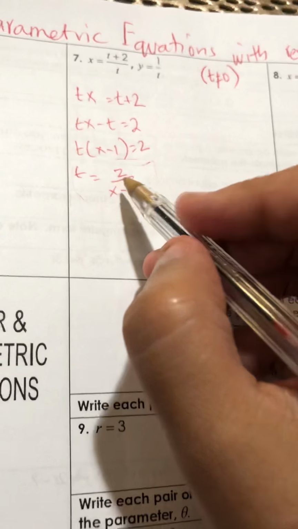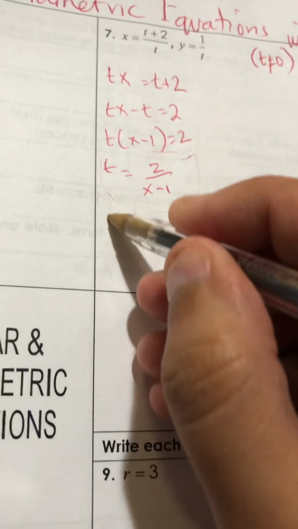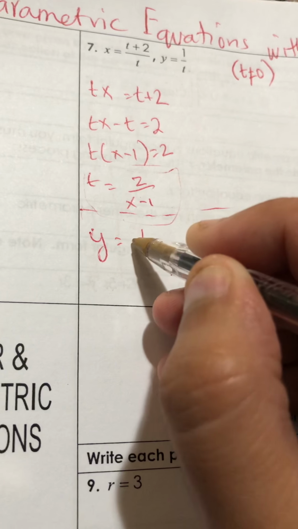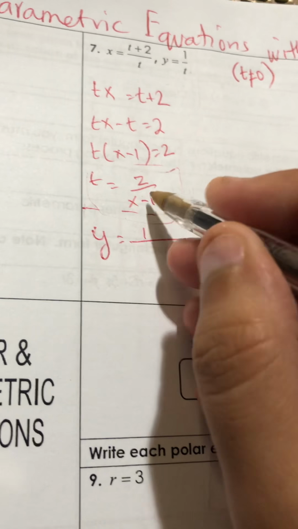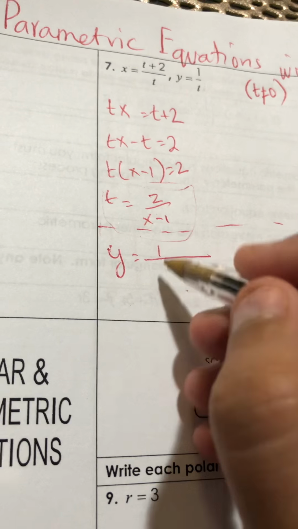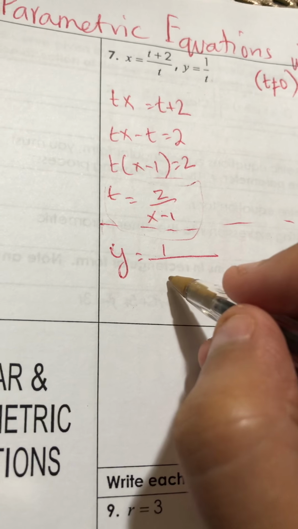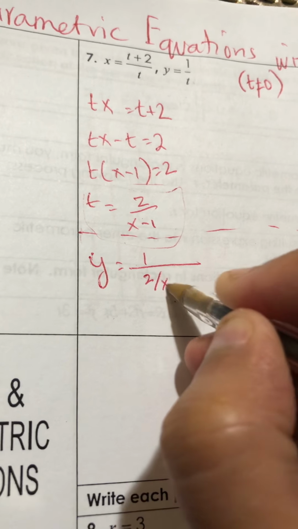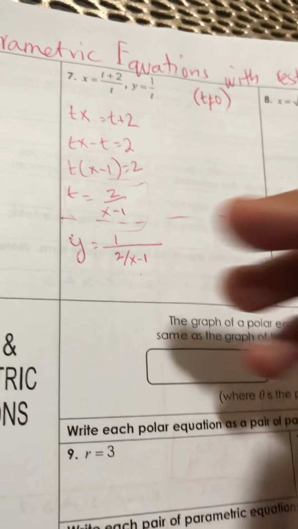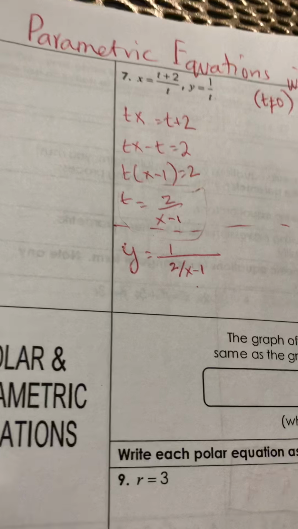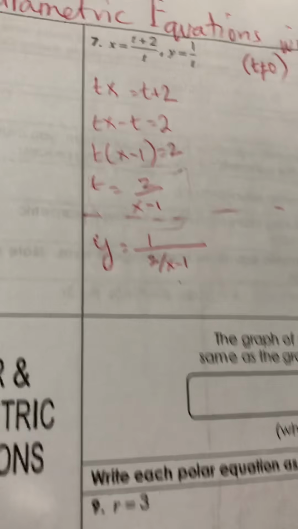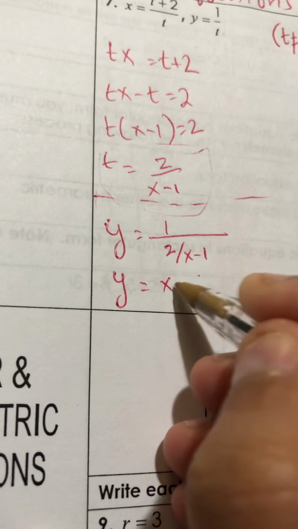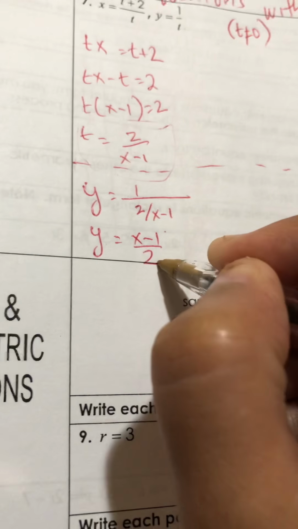Now let's plug this into this one. I get y equals, actually it's the reciprocal, 1 over t. This means it's going to be the reciprocal, 1 over 2 divided by x minus 1. So I get y equals x minus 1 over 2.